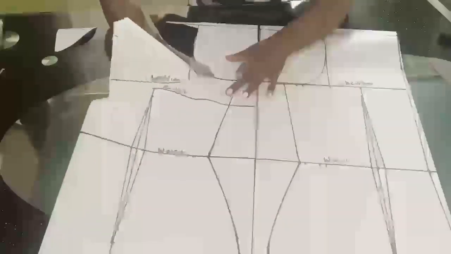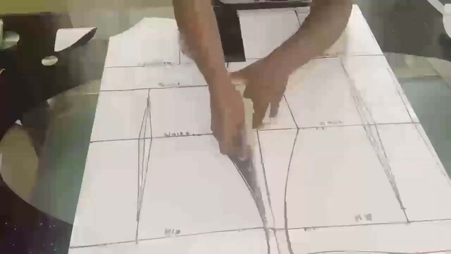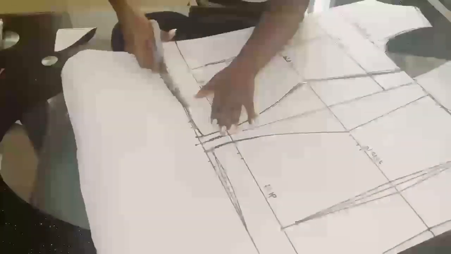Remember, we have two lines here. Okay, the first line is the dart line. So I'm going to be cutting through the dart line. Remember, you're cutting through the line you came up by. Okay. Once you're cutting, your front part will be on fold. Okay, you fold your fabric in two, then you cut this out.